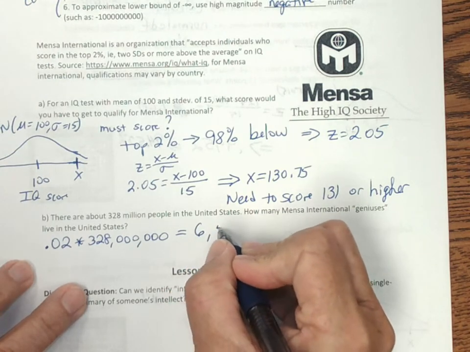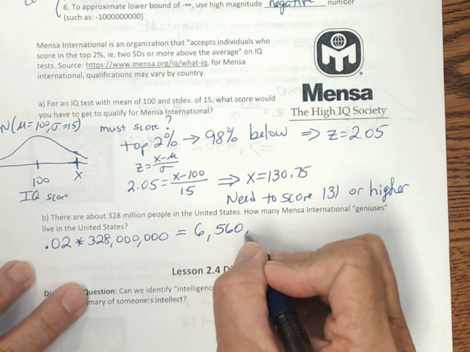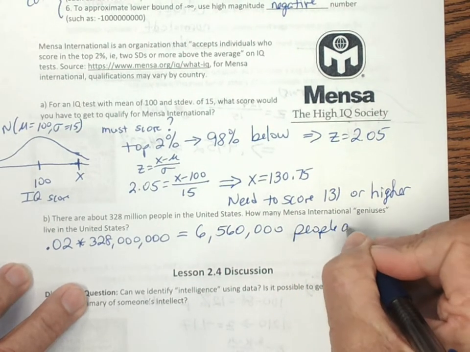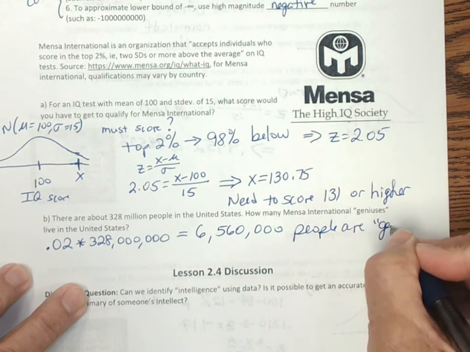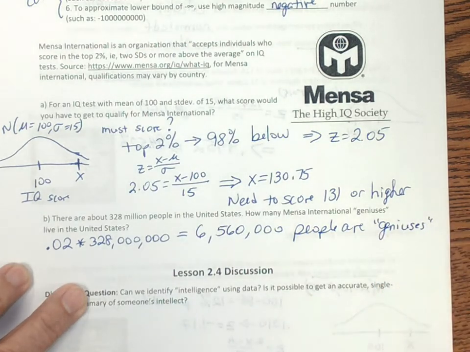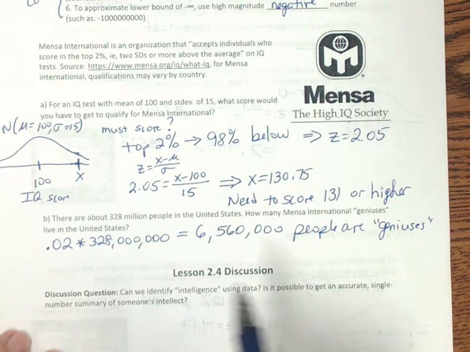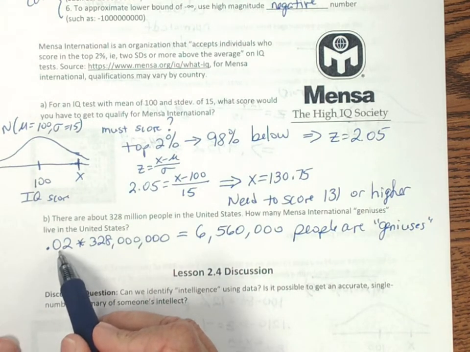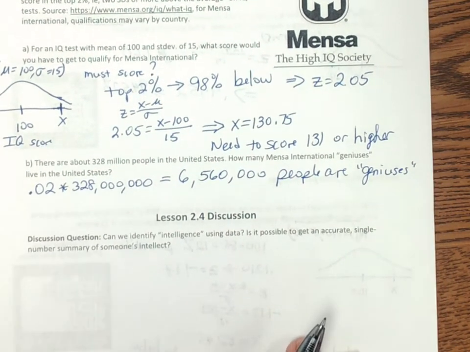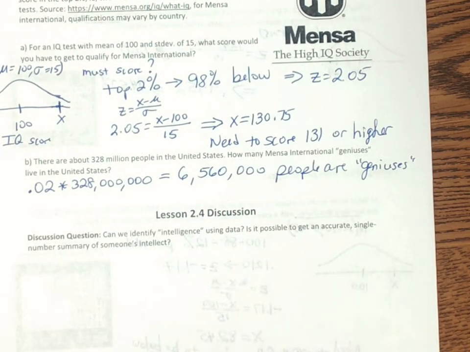So 6,560,000 people are, quote, and I definitely would put that in quotes, are geniuses. So again, I took my percentile, converted it to a decimal, and then multiplied by the total in the population. And as our discussion question, we're going to talk about intelligence.